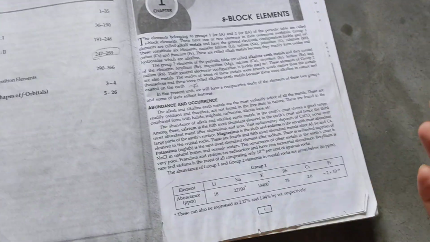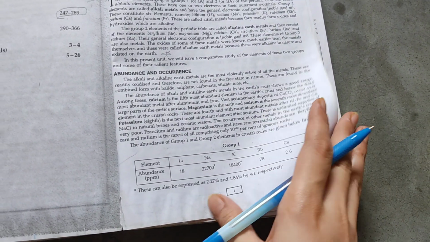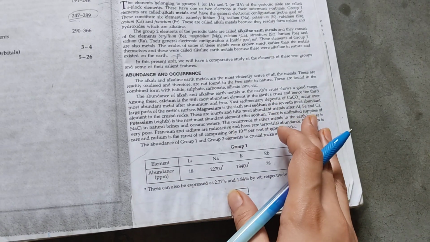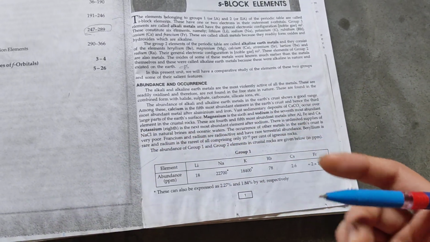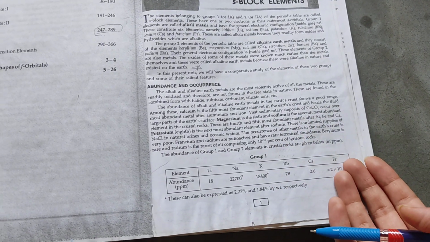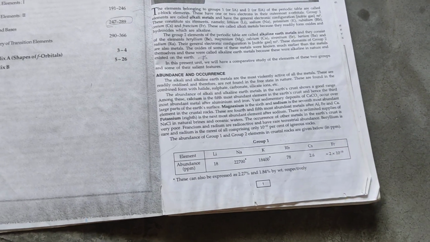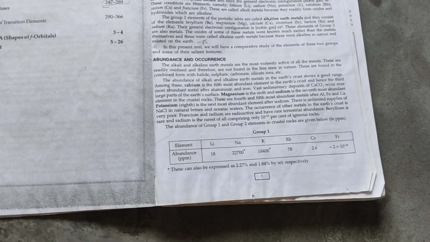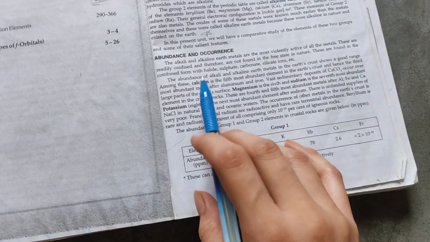Starting with group 1 only, abundance and occurrence. Hardly will you see any question regarding abundance and occurrence, and it's totally a theoretical question. You need not listen to videos on this topic because it's not even required. But if you have seen previous papers of your university asking questions about this, let me tell you how to do it in one single step.